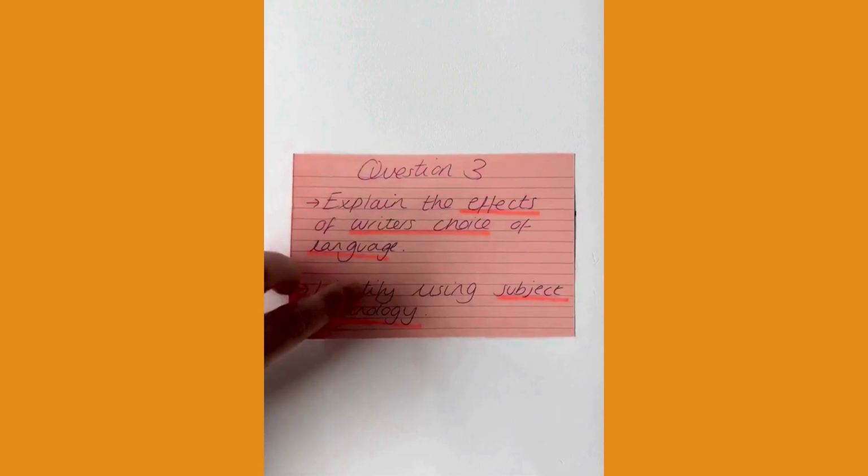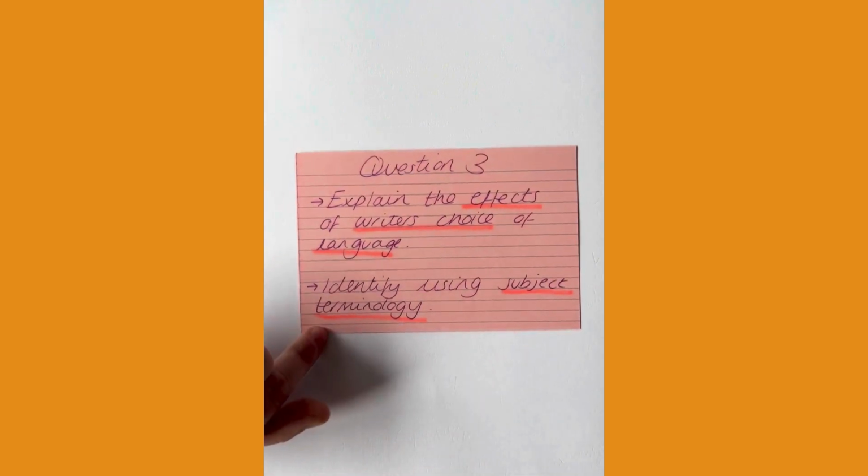I'm just going to begin by looking at the aims of this question, and if you remember and watch the nugget for Paper 1, Question 2, they are the same aims. This again is a language analysis question. So we are looking at explaining the effects of the writer's choice of language, so any words or phrases, methods they have used to create an effect on us as the reader. And then we should be able to enhance our answer by identifying some subject terminology in our answer as well.